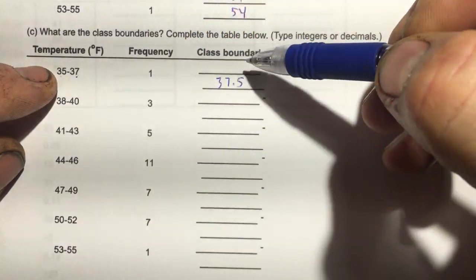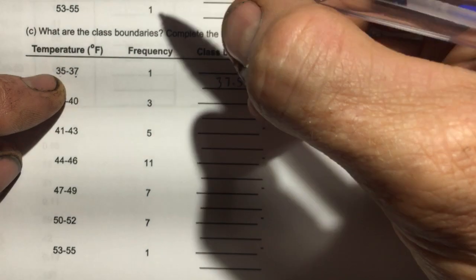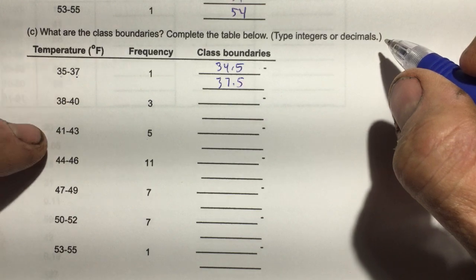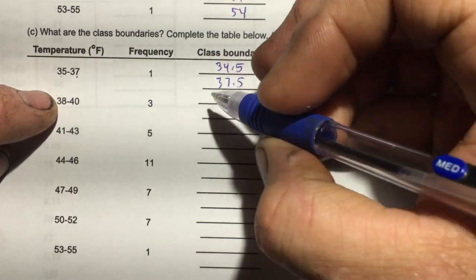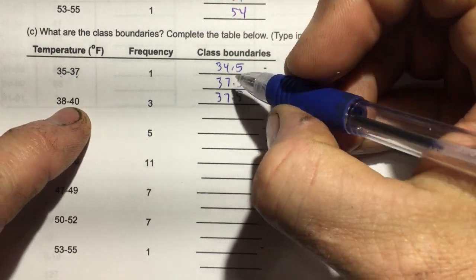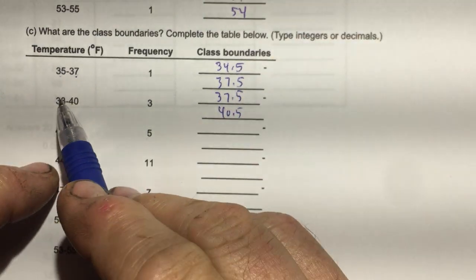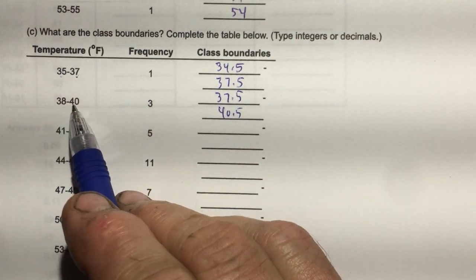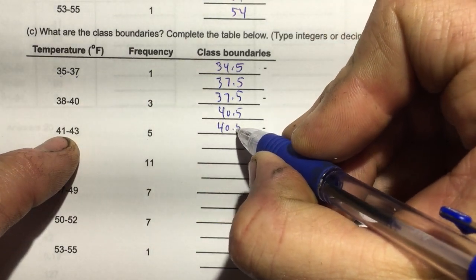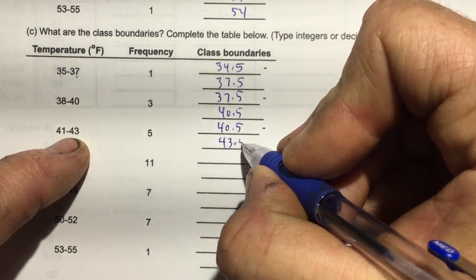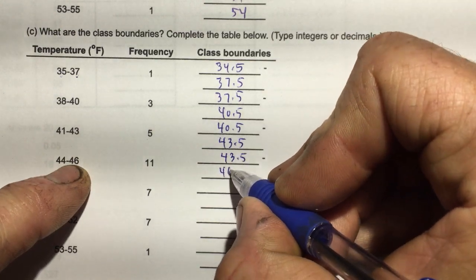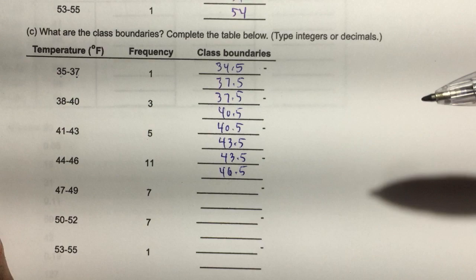Okay. Now the lower boundary, since that's 35, I would go down a half, which would make that 34.5. So in this class, it would be 37.5 and then 40.5. So basically all I'm going to do is subtract 0.5 from the lower one and add 0.5 to the higher one. So here, 41 subtract 0.5. 43 add 0.5. 44 subtract 0.5. 46 add 0.5. Okay, and then you could probably do the rest from there.